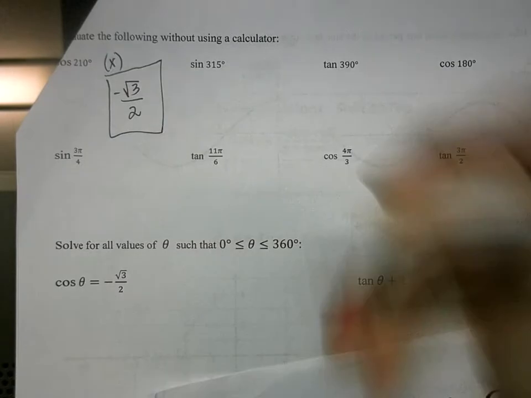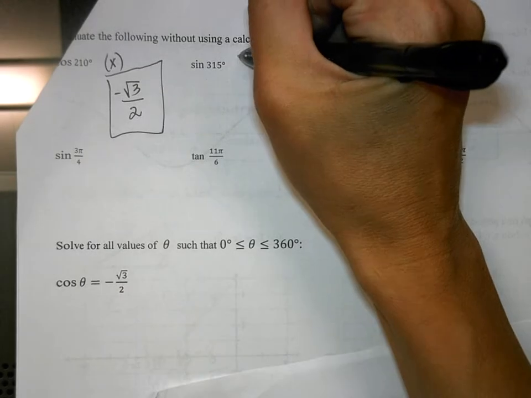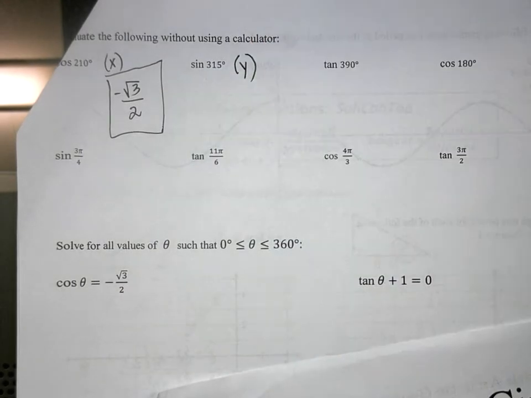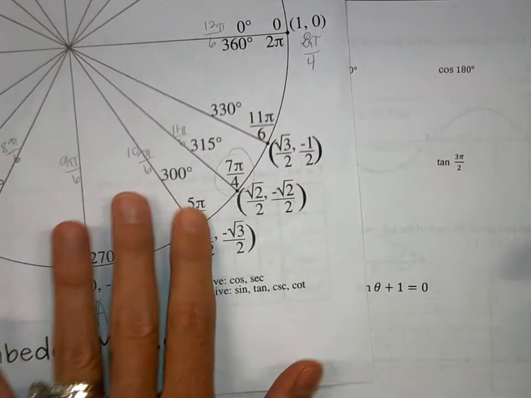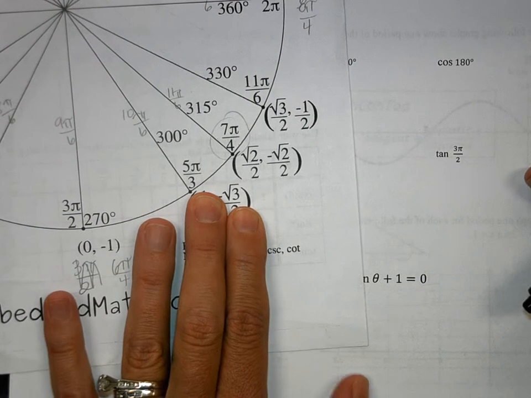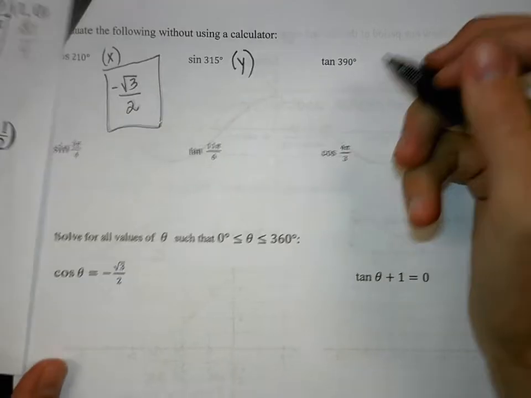Sine is dealing with your y. So we go to 315 degrees. And what is my y value? Negative root 2 over 2 is correct.